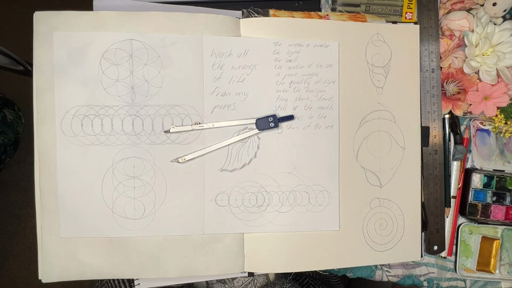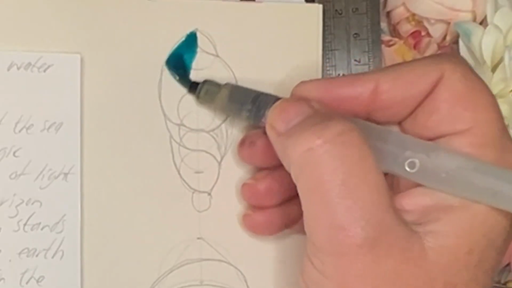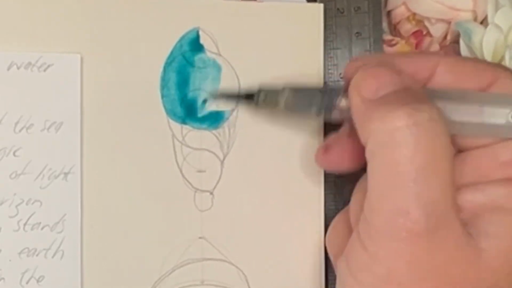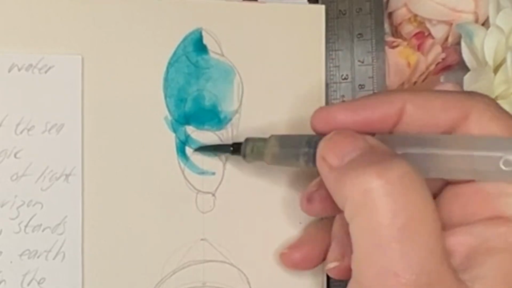All right, I'm going to get some colors together here. I'm thinking of using a blue and a pink, just because that's what's already mixed up on my palette. And this is fun. It's supposed to be playful. It's in our sketchbooks.